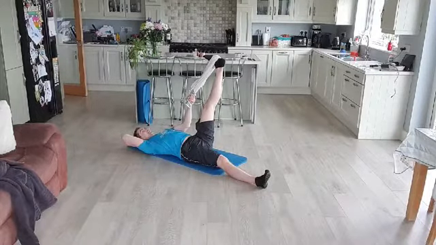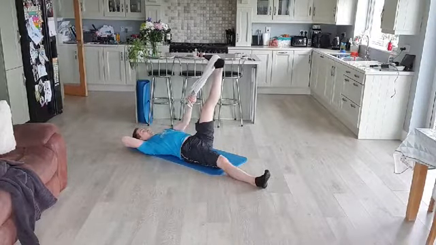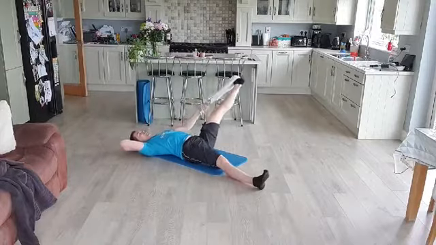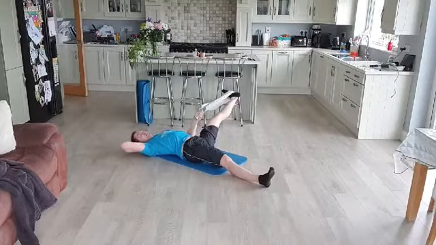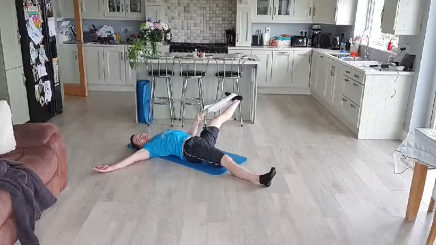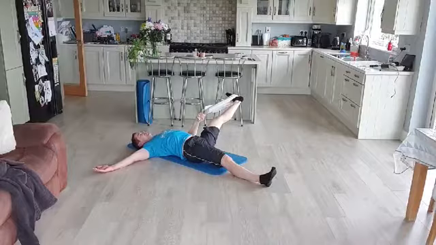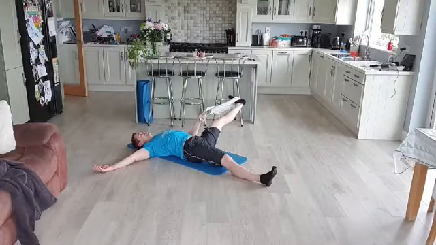Five seconds, then we're going to go out to the outside. And 3, 2, 1, let that leg fall out. Once you've got to the position you can control, pull to get the stretch, and breathe and hold 15 seconds. This shoulder shouldn't be lifting. If it is, you're too low. Five seconds.